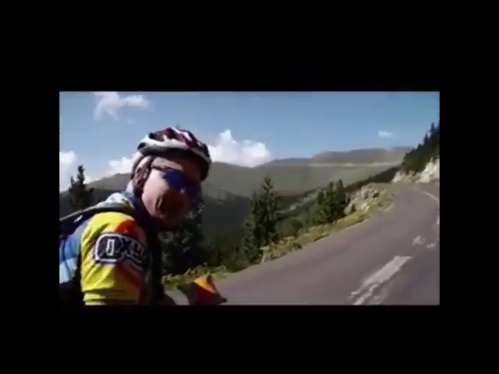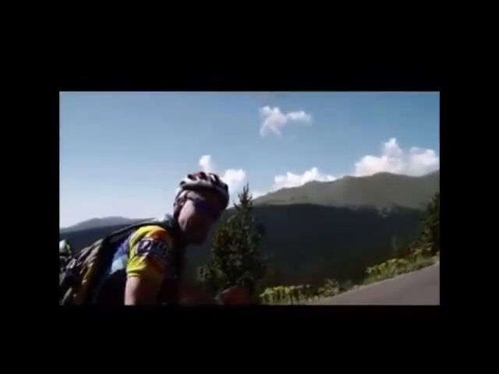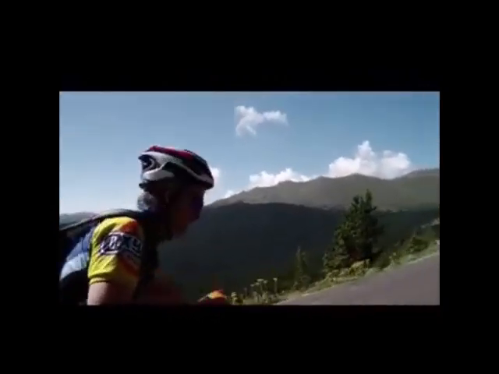Rolling. And we're on the highest paved road in North America. Pikes Peak Highway riding up. Mr. Creekshauser, what altitude do you think we're at? We're right around 12,000 feet.